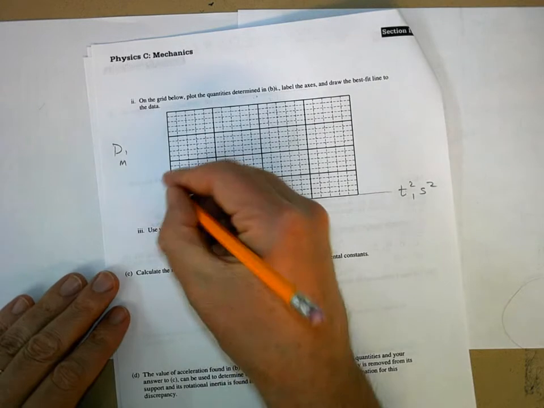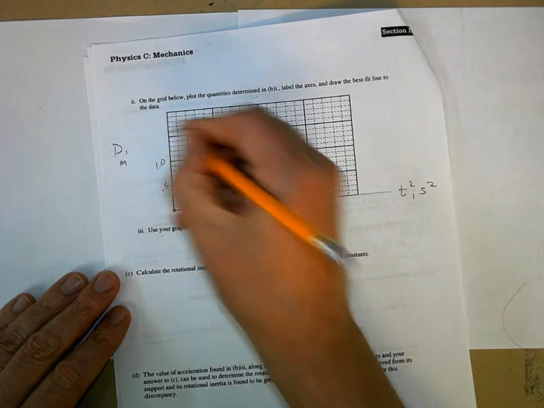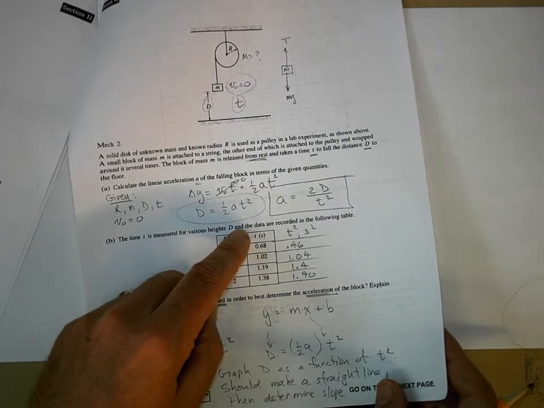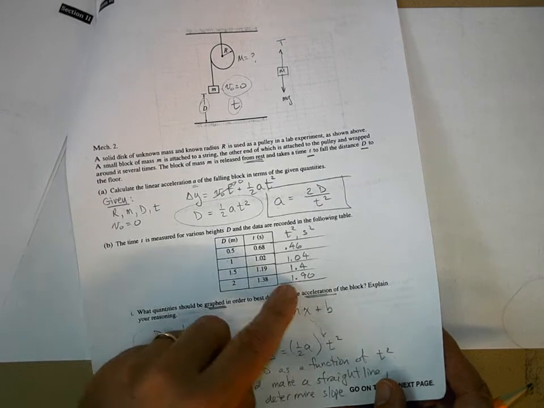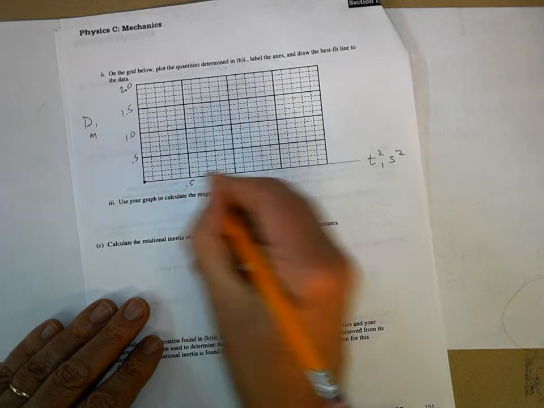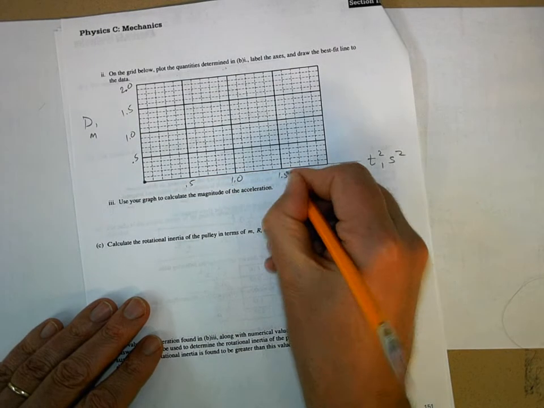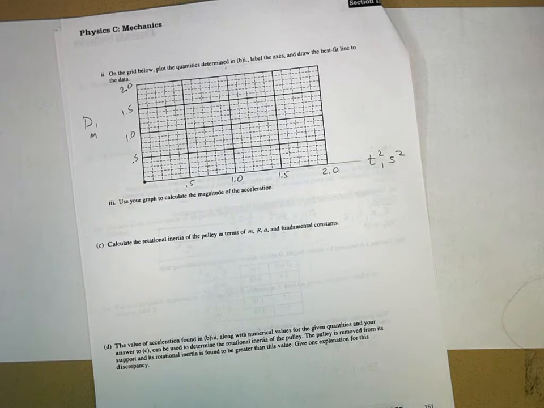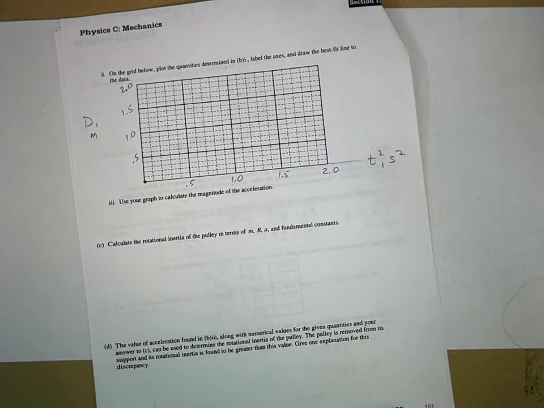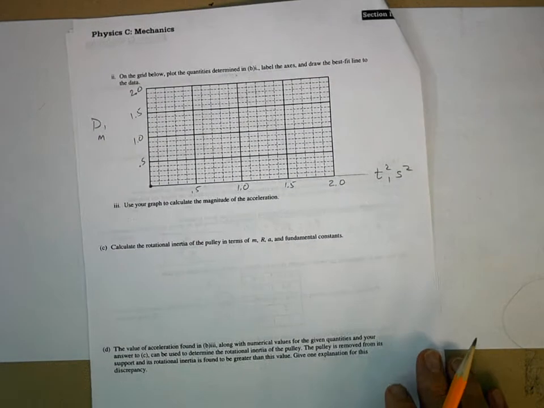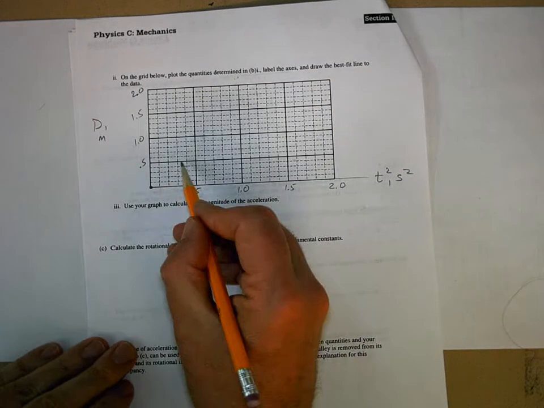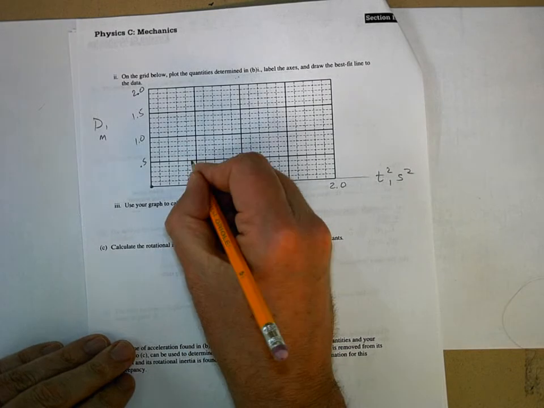So well, let's do this. 0.5, 1.0, 1.5, 2.0. Very convenient. And notice that t squared is going to go from 0 to 1.9, which is almost 2. So I'm going to go 0.5, 1.0, 1.5, 2.0. On the AP test, they're going to give you a graph like this where the numbers are going to be fairly convenient in graphing. So at 0.5, I think it says it was 0.46. Should be right about there.